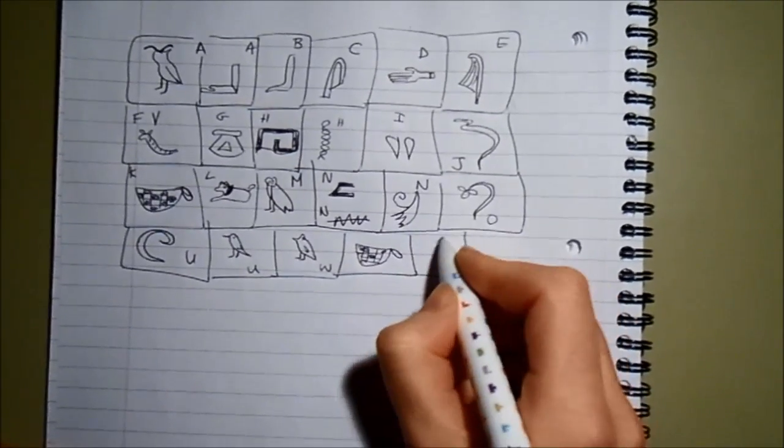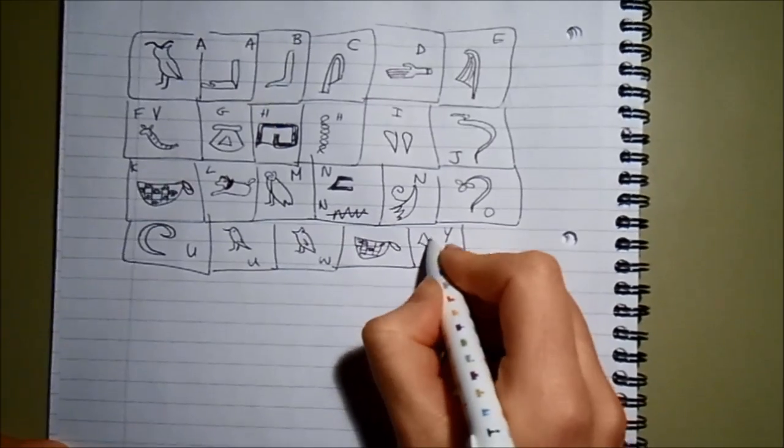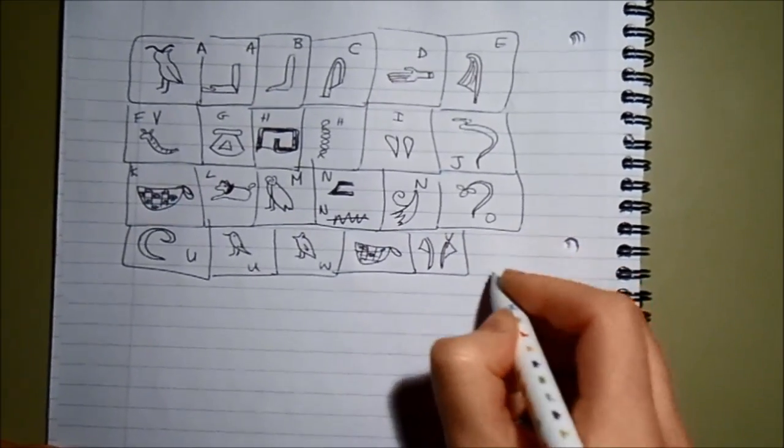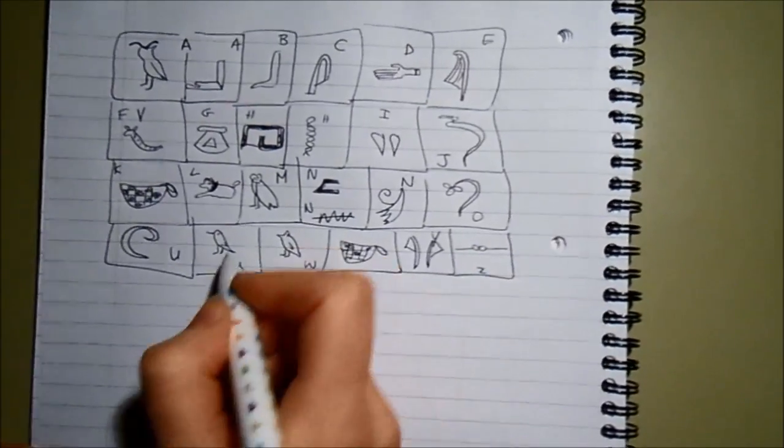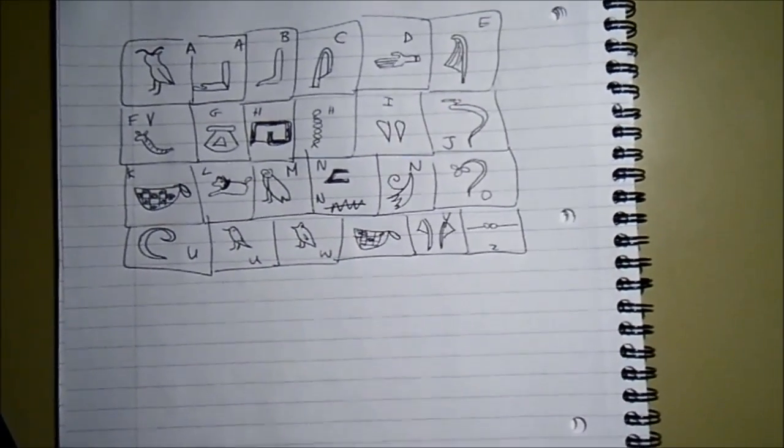Second last one, Y. And finally, Z. And that is the ancient Egyptian hieroglyphic alphabet.